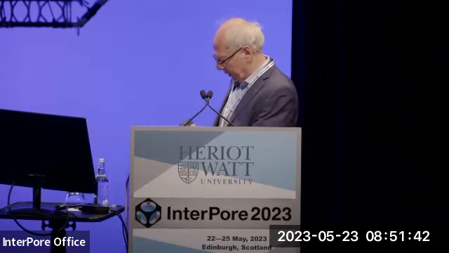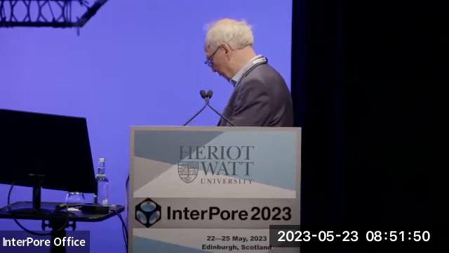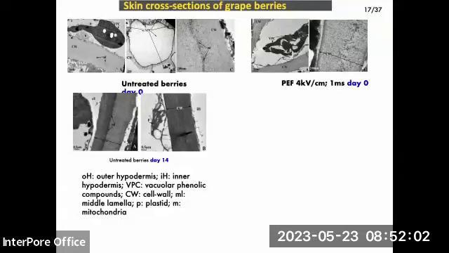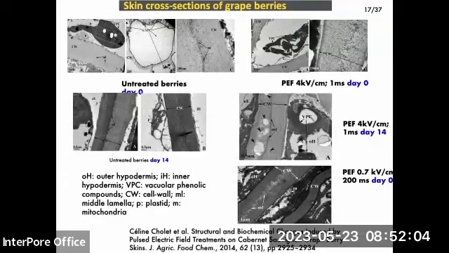So you can see here the cell wall for the untreated berries, day 0, day 14, and with the pulsed electric field, it seems also that the cell wall was intact at day 0, but after 14 days, you can see that there are some changes with the cell wall, which shows that there were some biological modifications of the tissue. But what is important is that just after the treatment, the cell wall seems to be intact.